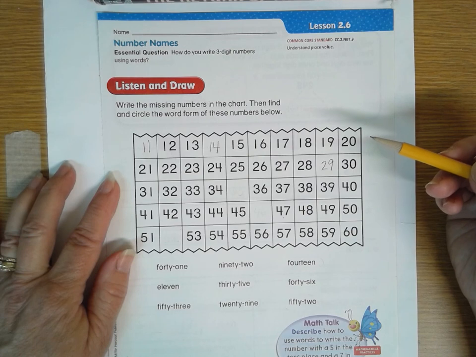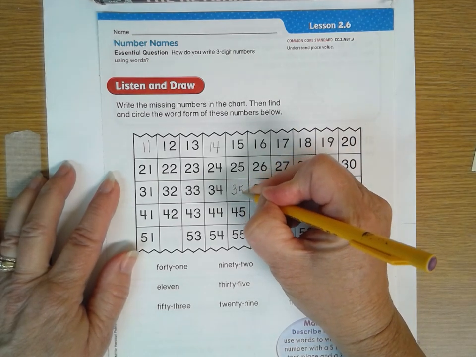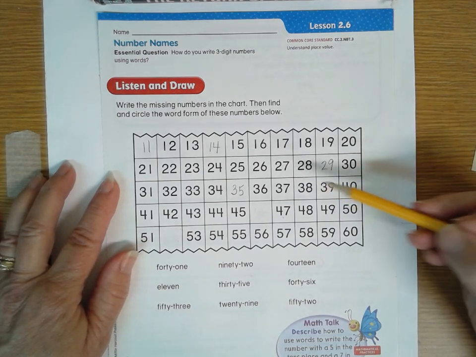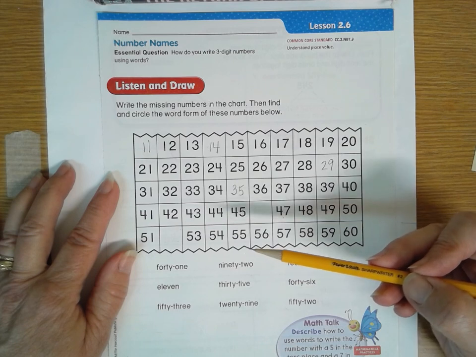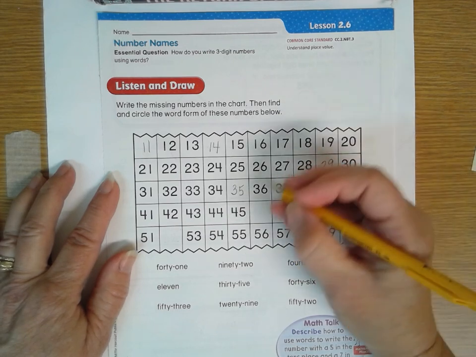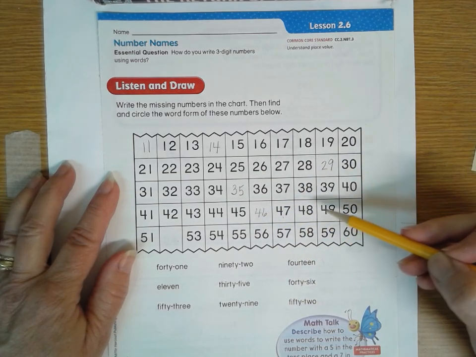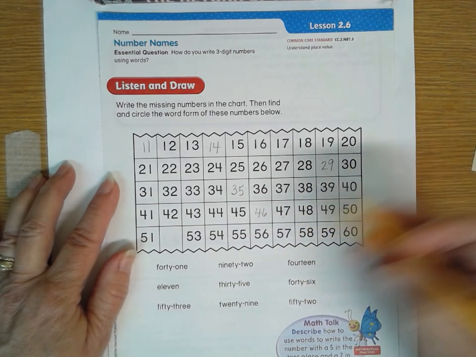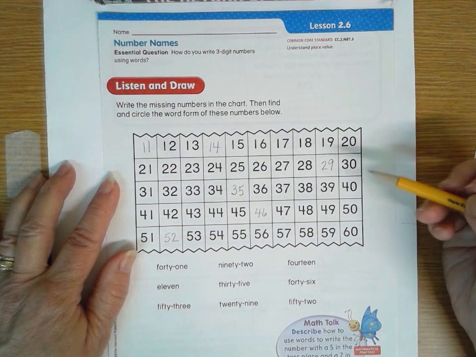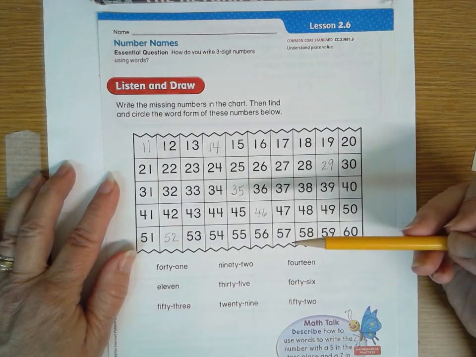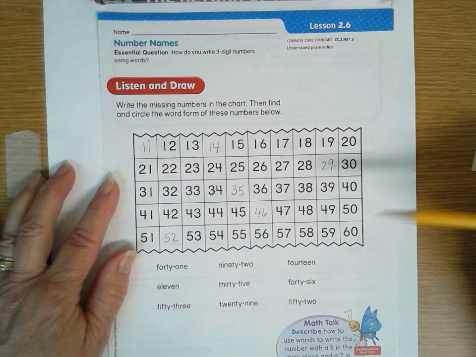31, 32, 33, 34, 35, 36, 37, 38, 39, 40, 41, 42, 43, 44, 45, 46, 47, 48, 49, 50, 51, 52, 53, 54, 55, 56, 57, 58, 59, and 60.